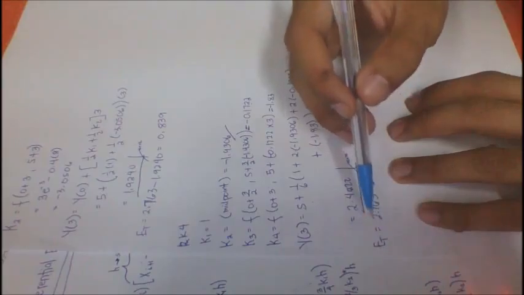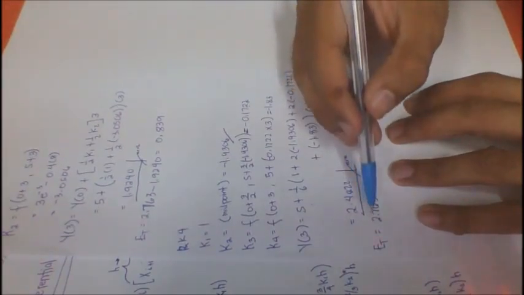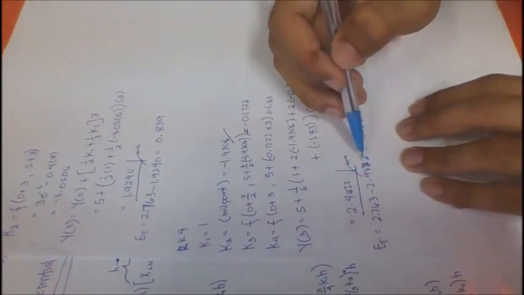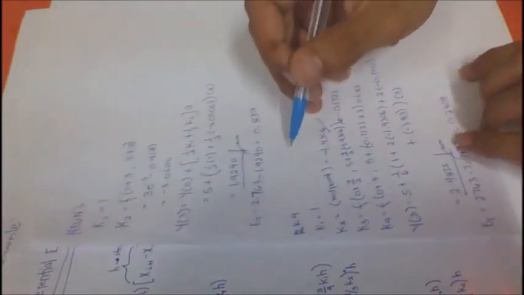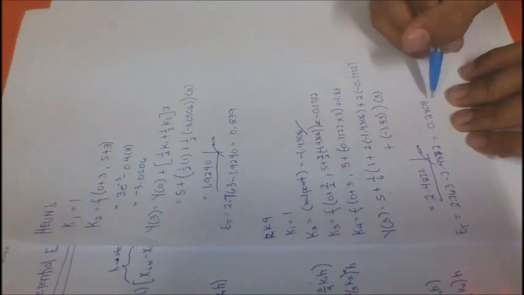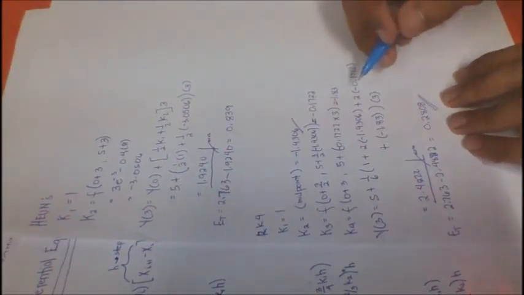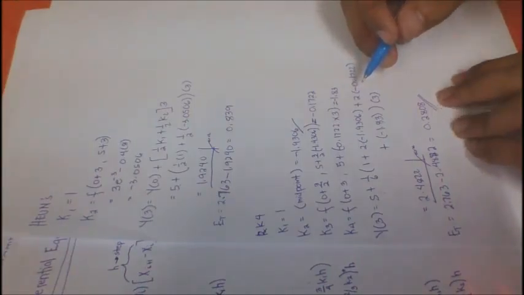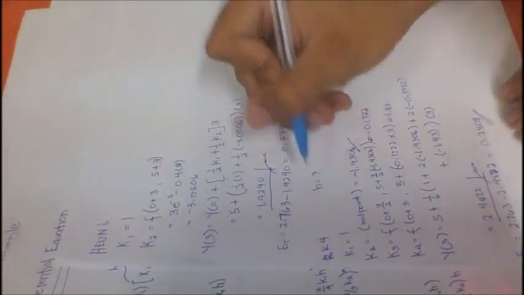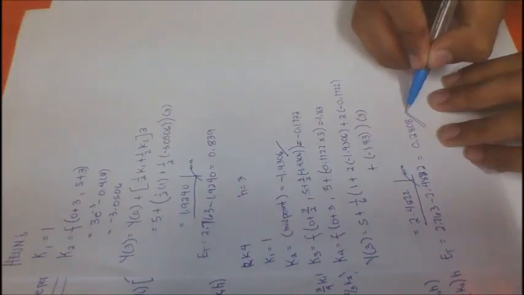Notice that the true error of this value will be 2.763 minus 2.4822. The answer is 0.2808. So as you can see, the RK4 method is the one that gives the most precise value for the solution of our differential equation. Just using a step size of 3 gives us a very precise method.